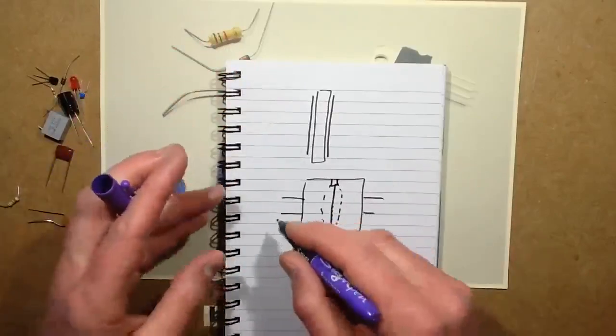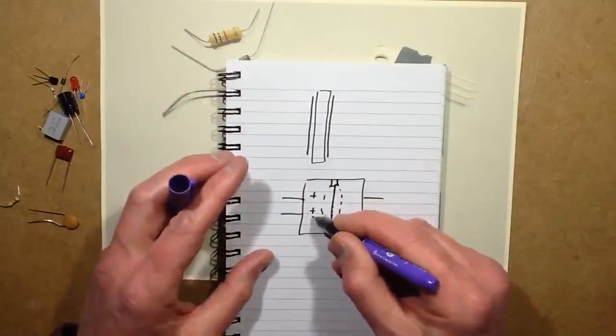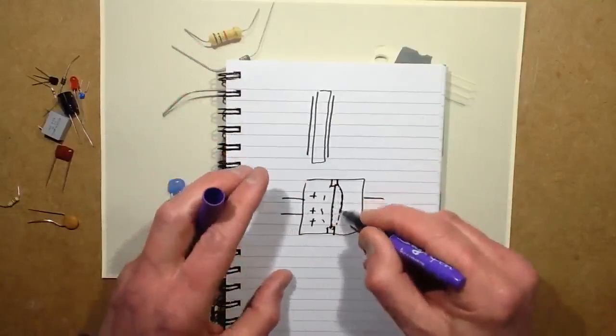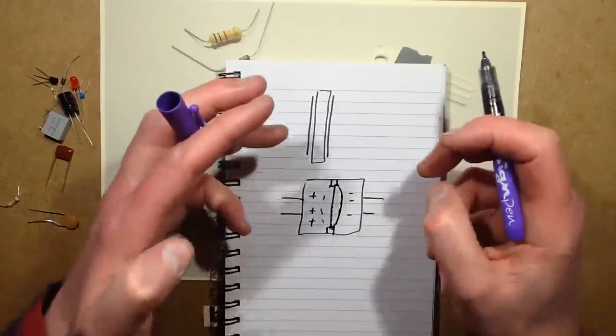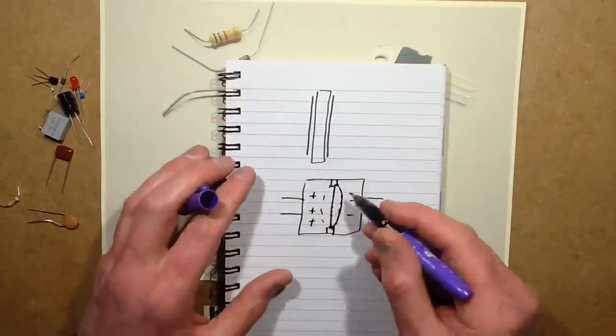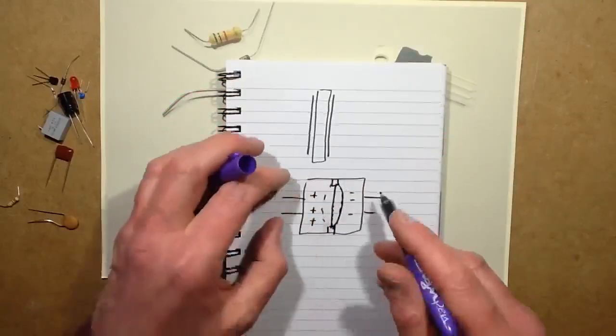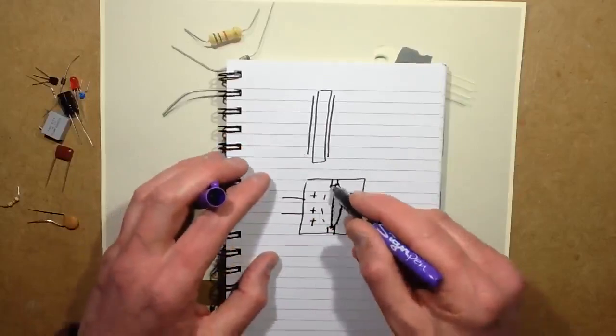So if, say for instance, you connect it across a battery, the positive charge would flow in at this side, and it would cause it to flex over to the negative side. It doesn't actually physically work like this, but this is a good way to describe it. And if you reverse the polarity, then that charge, that amount that had filled up, would be pushed out the other side, and it would flex the other way.